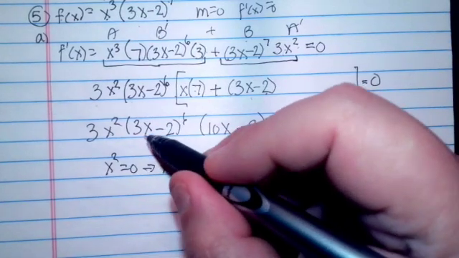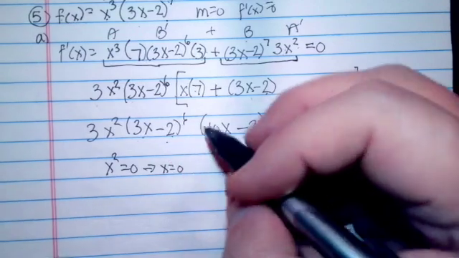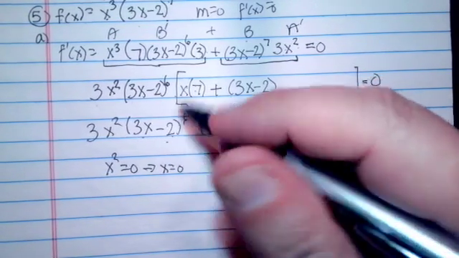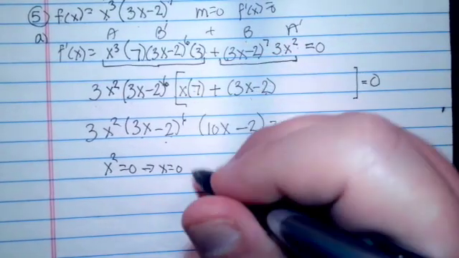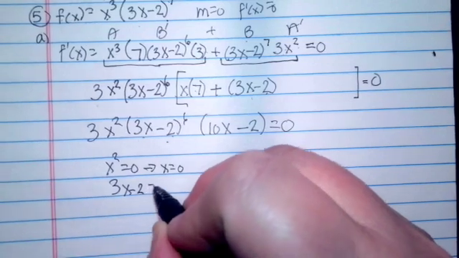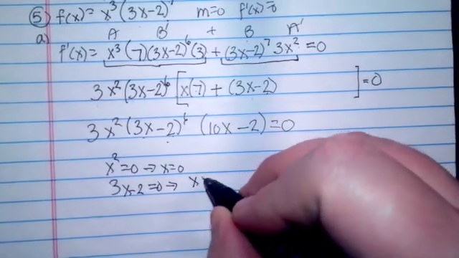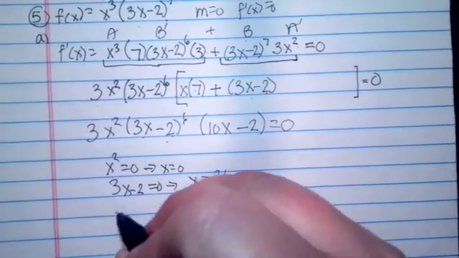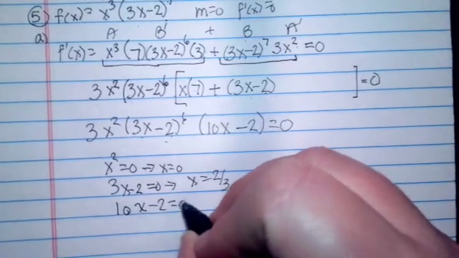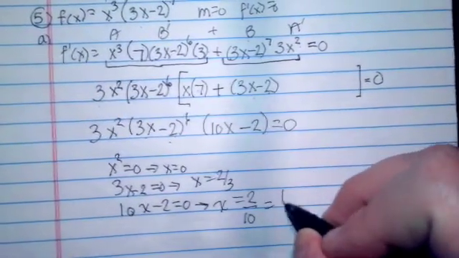And remember that this really is just 3x minus 2 times 3x minus 2 times 3x minus 2 and so on. Setting any one of those factors of 3x minus 2 to 0 and solving will be the same as setting any of the others to 0 and solving. So let's just set one of them equal to 0. I think that gives us x equals 2/3. And then finally, let's set 10x minus 2 to 0 and solve. And that's going to give us 2 over 10, which is 1/5.